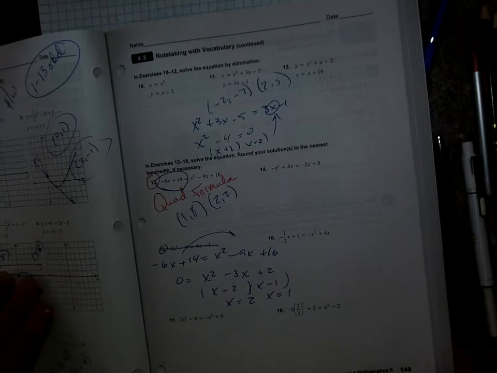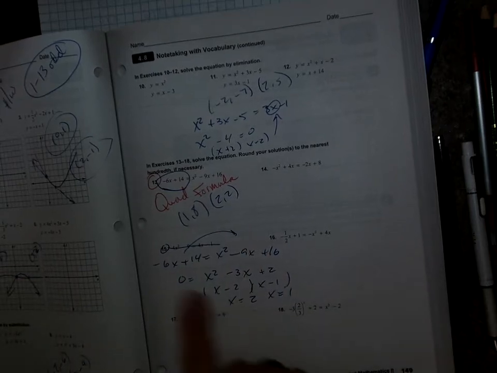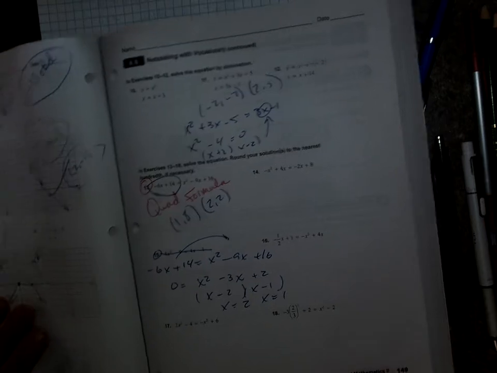So easy. Hopefully you guys are showing your work. See the work. See, I showed my work. Okay, no work, no credit.